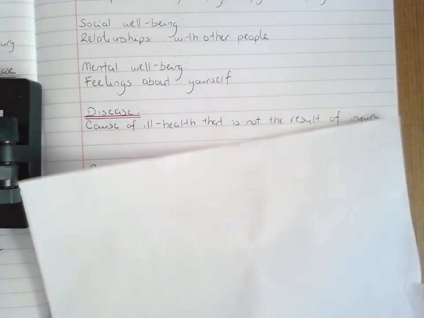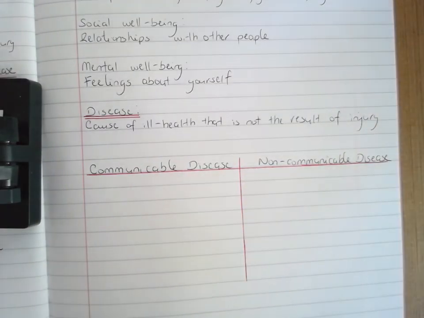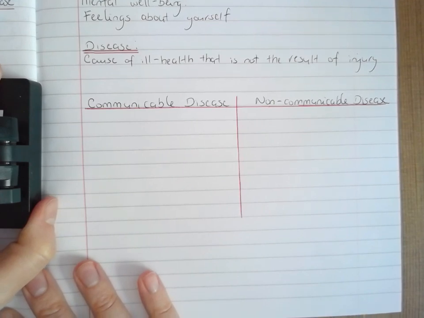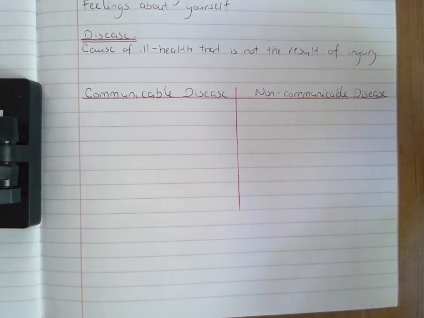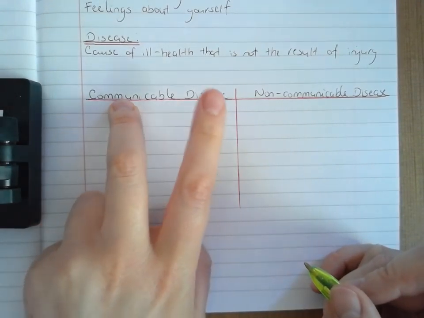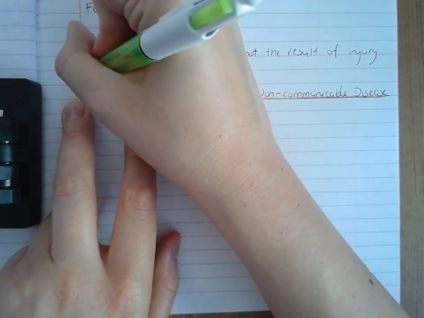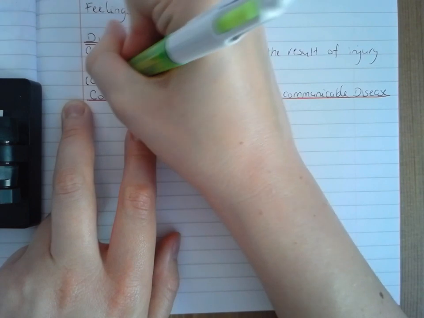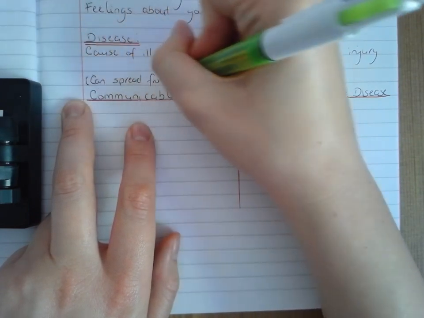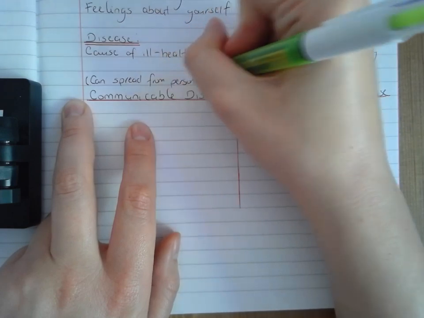And in general, with diseases, we have two categories. We have got communicable diseases and we have got non-communicable diseases. And you may remember this from year 8, okay, the difference between the two. If it's a communicable disease, it's a disease that can spread from person to person.